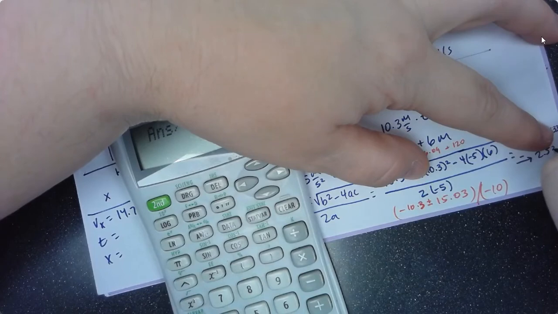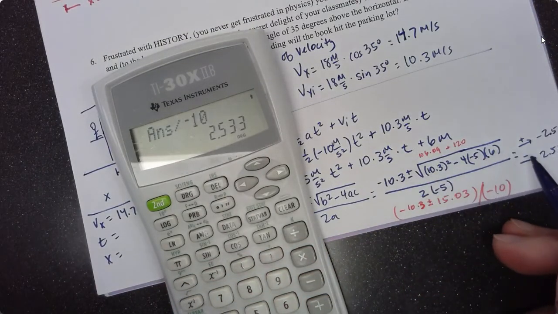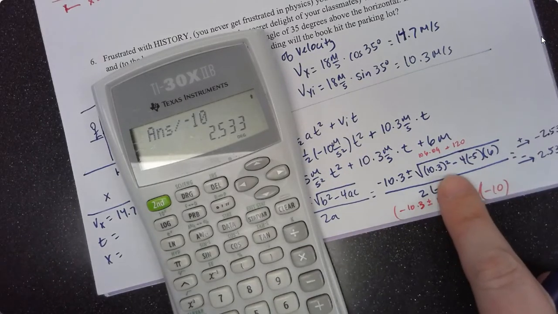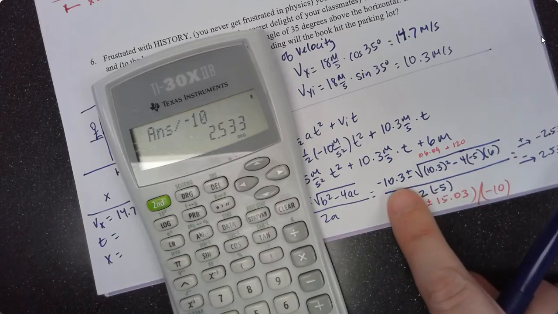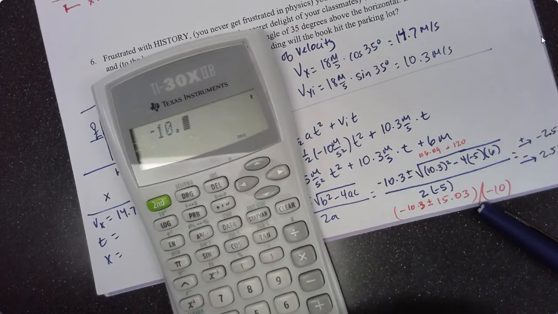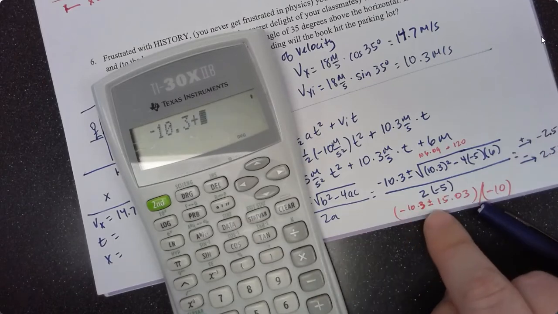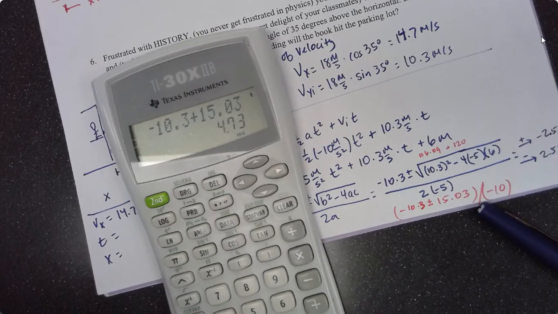2.533. I don't like those answers. Did I do something wrong somewhere, guys? I don't like them because they're the same. I feel like one should be much less. I think in the first one you forgot to put the negative, but there was 10.3 in your calculator. Cool. Okay, let's try that. 10.3 and then plus 15.03. Yep, that's it. Thank you very much.